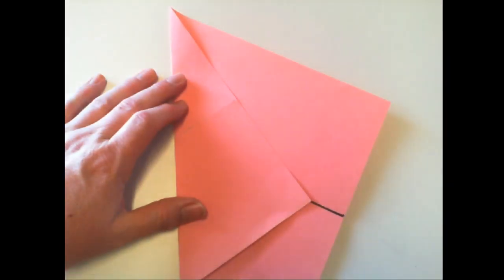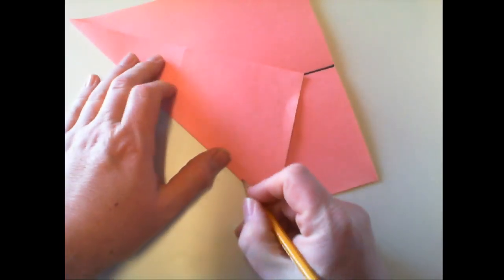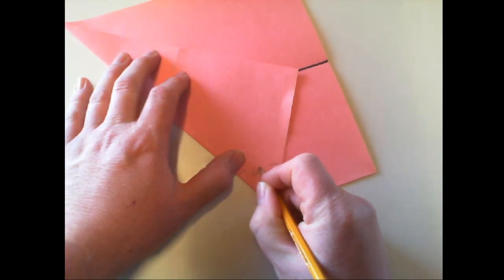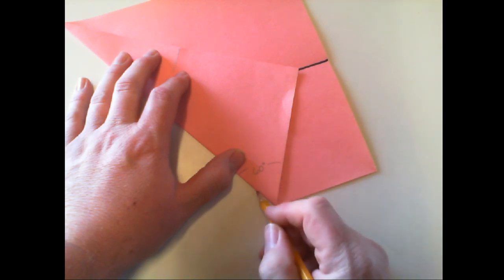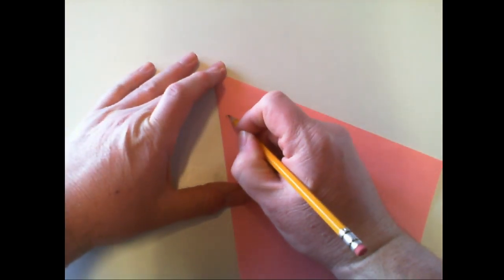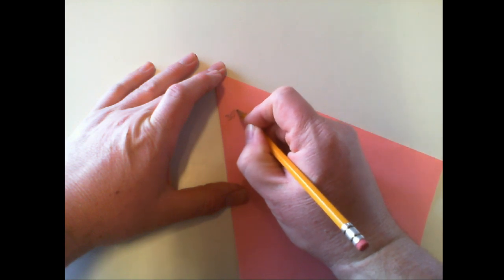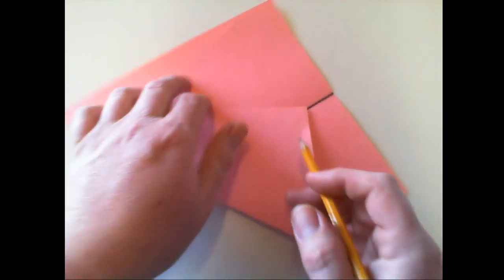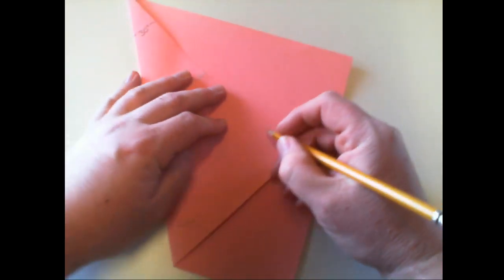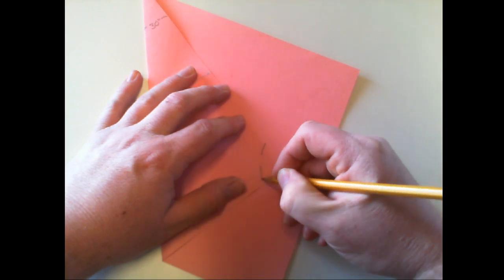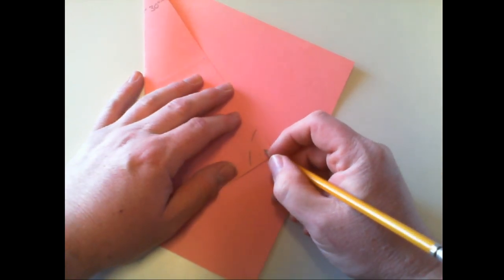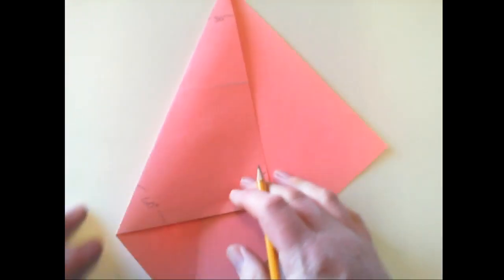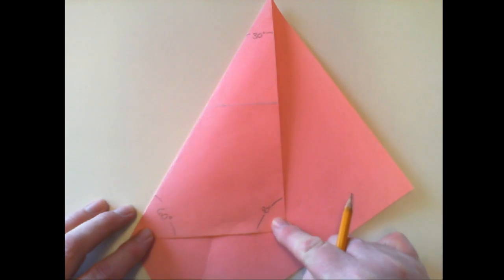And what's great is we have created a 60-degree triangle from this line to that line. We have created a 30-degree triangle from this edge to that edge. And then down here, this would be what? This would be 90. Okay, so there's our 30, 60, 90 triangle.